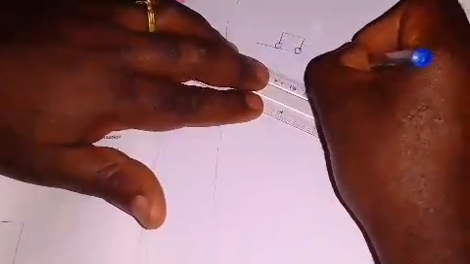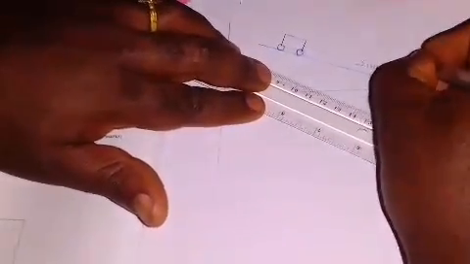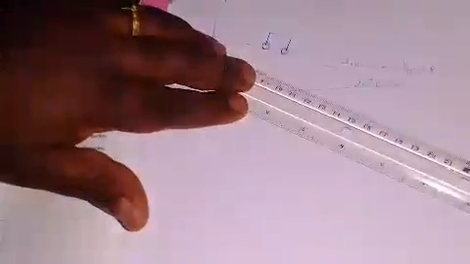This one is the traction force. This is the traction force, meaning that the force which is pushing it forward. Then here we have our resistive forces.